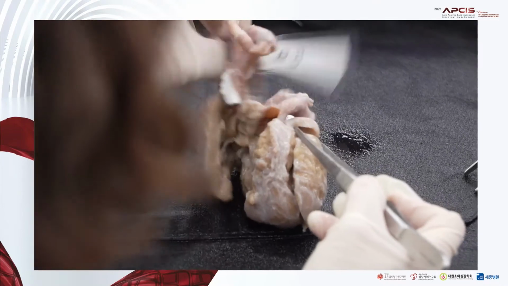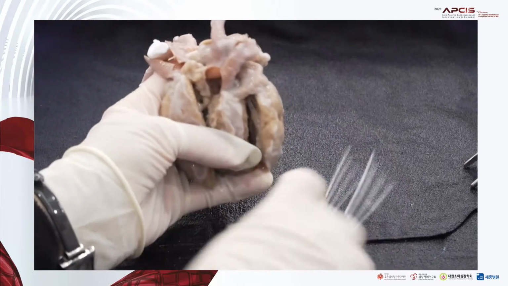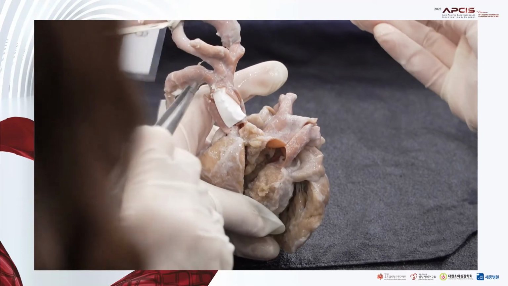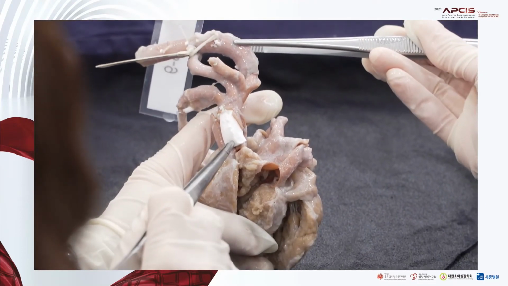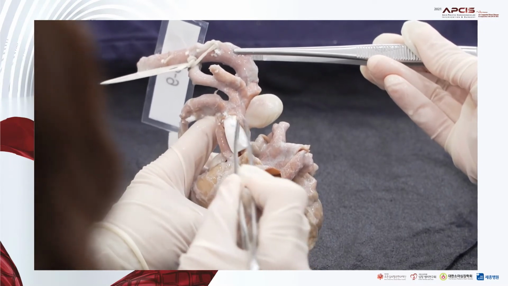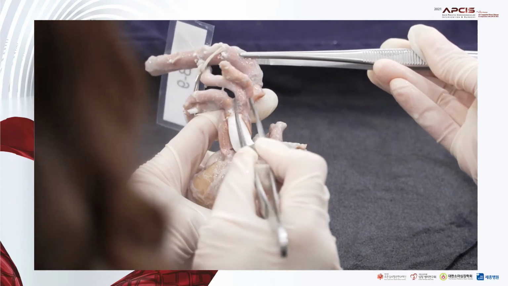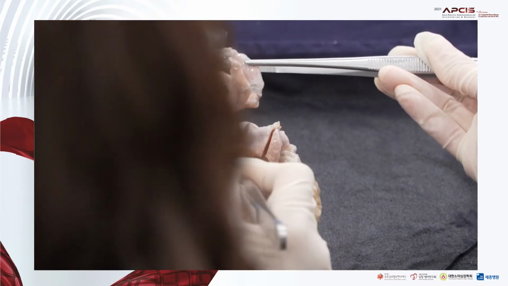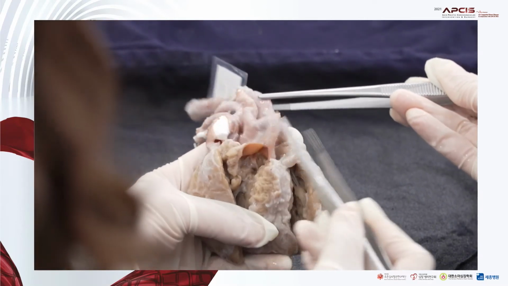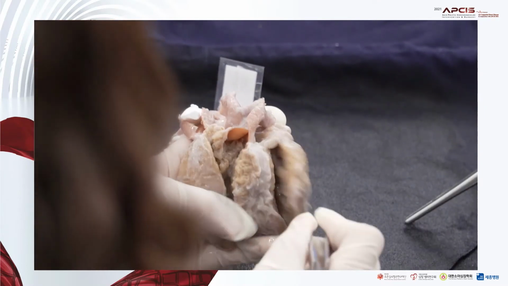Let's see. In this case, the ascending aorta and the aortic arch portion have silicone inside to make this portion hard like this. And this is the pulmonary trunk portion, and the left and right pulmonary arteries.